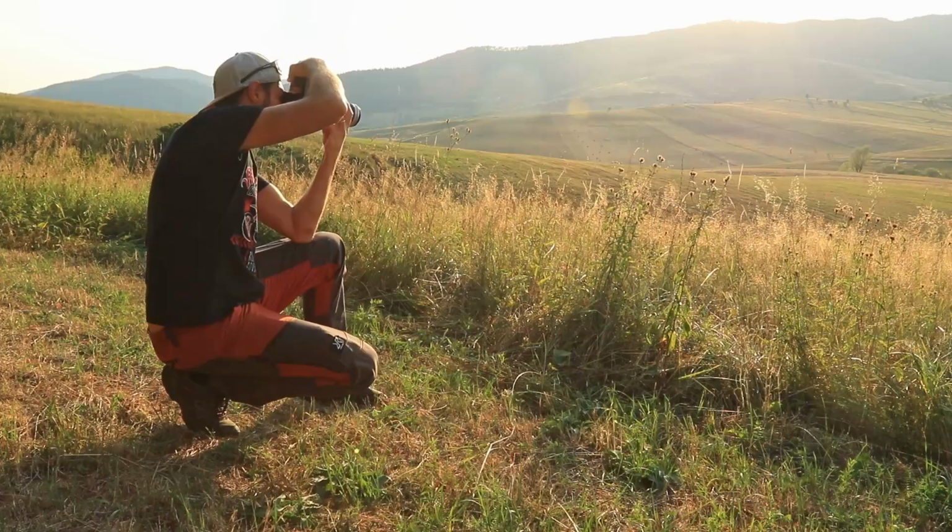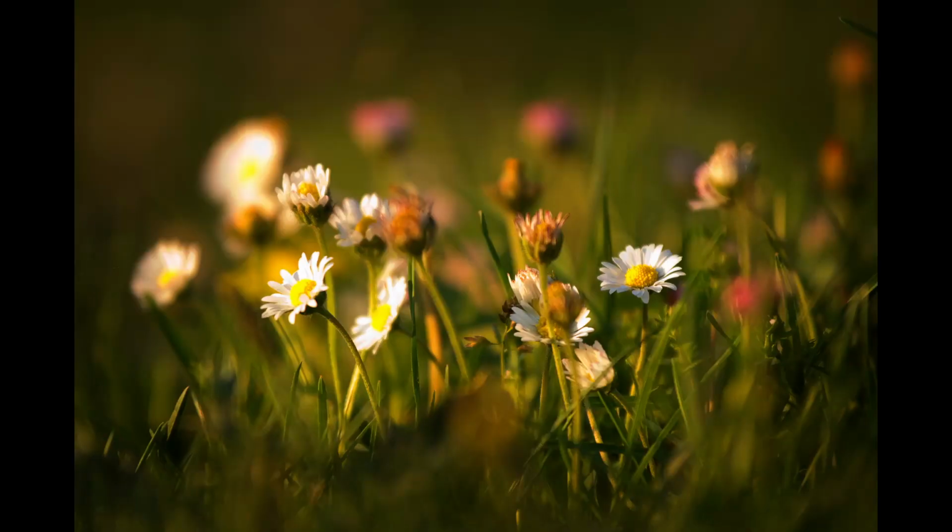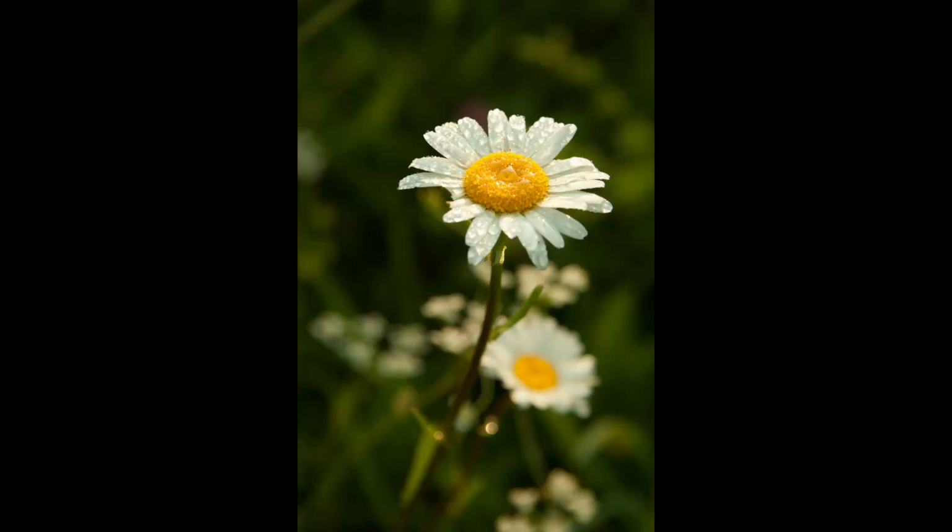level. This way you are photographing from the same height as the plant or the flower, and because you're doing this, you create a separation between the plant and the rest of the background.